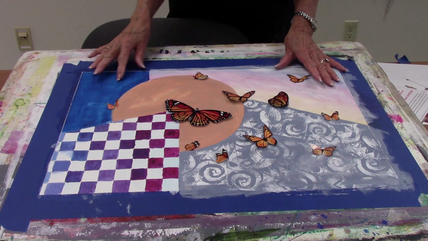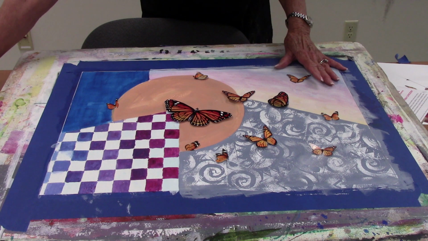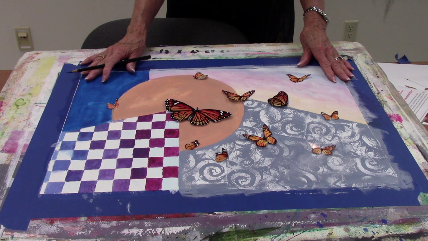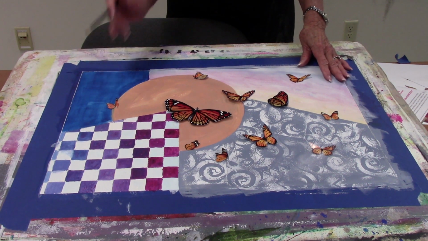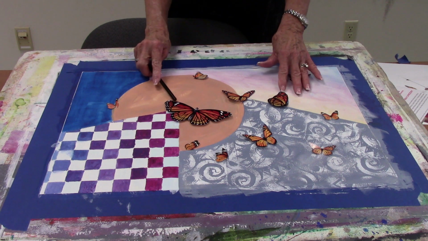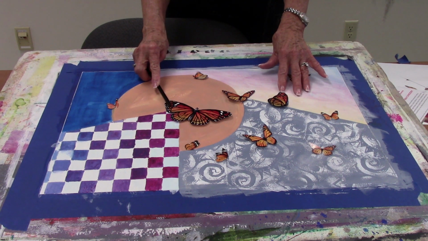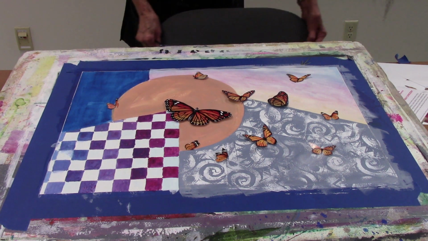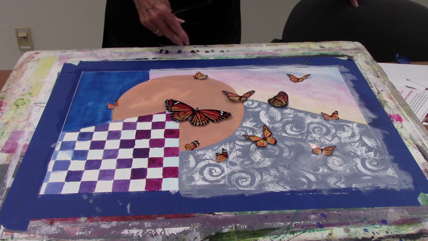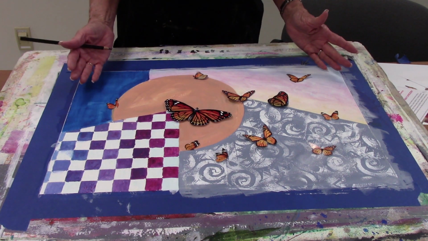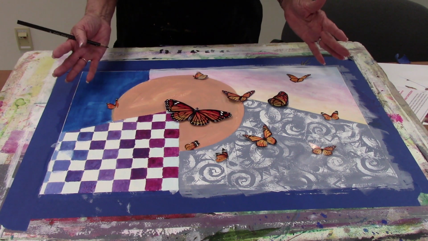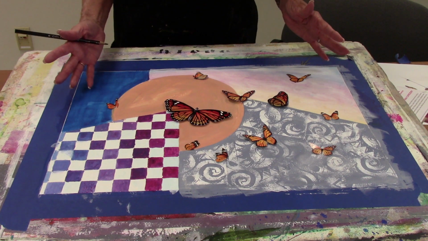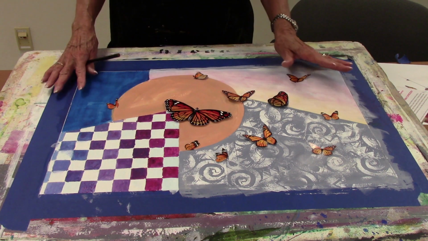Now I've chosen butterflies for my images, but you could choose anything from hot air balloons to airplanes to dragonflies to fish. Anything would work. And you can actually use collage material, which I am using right now. I've cut out these butterflies and put them on the surface. I have 11 of them. Remember, I think you should always be using uneven numbers. So I picked 11, so I have a lot on here.